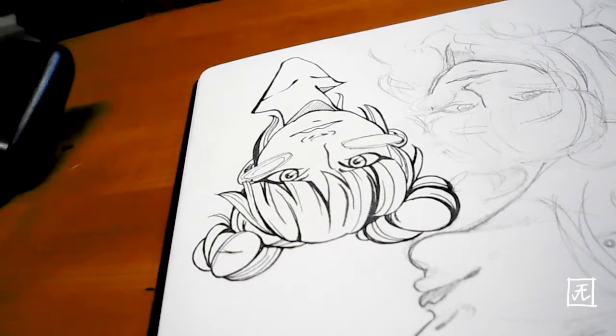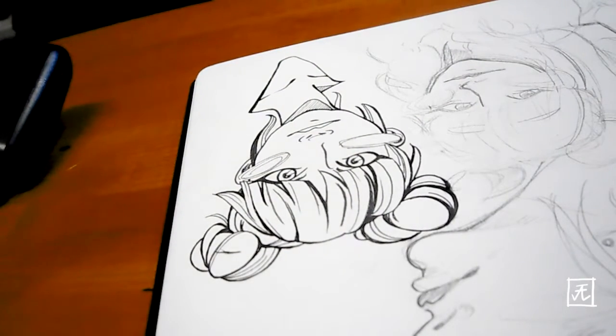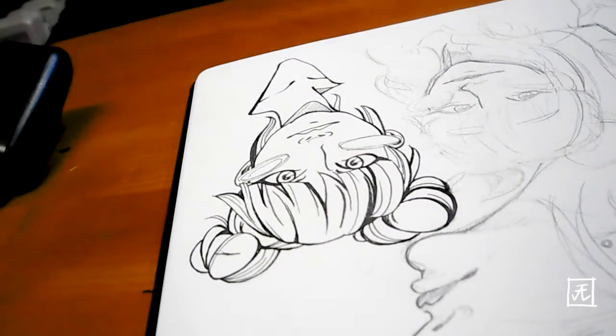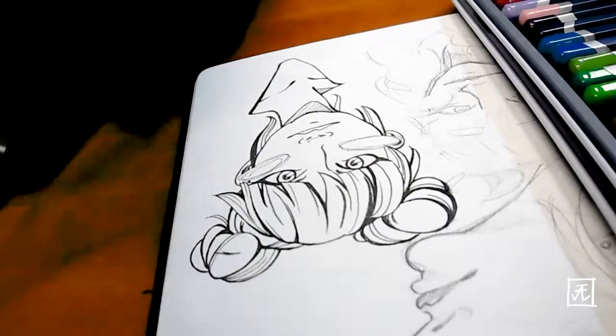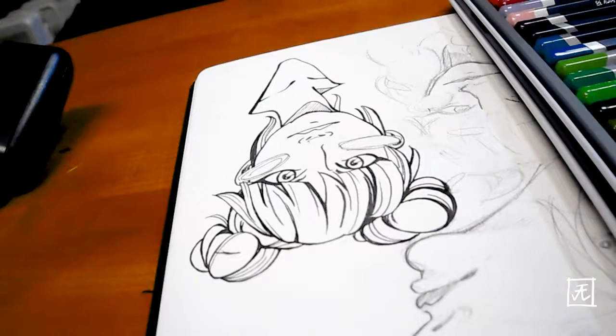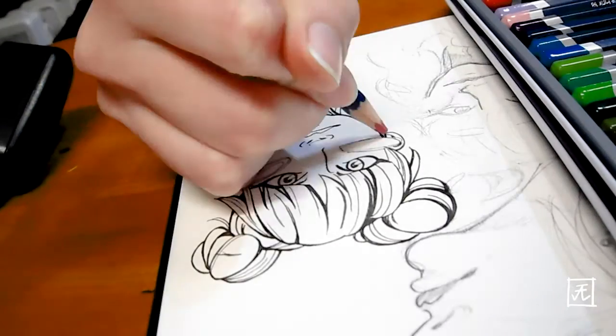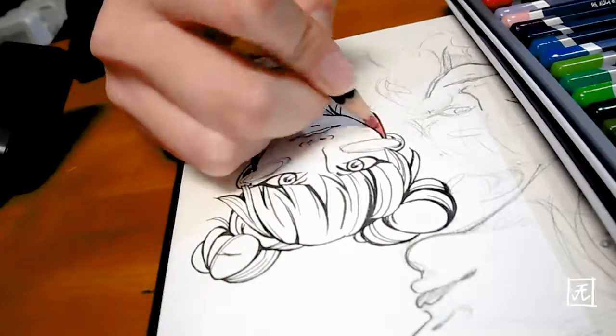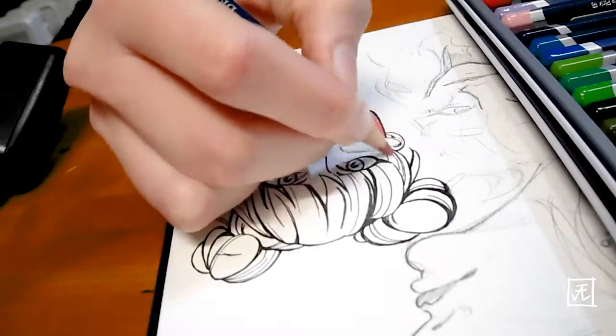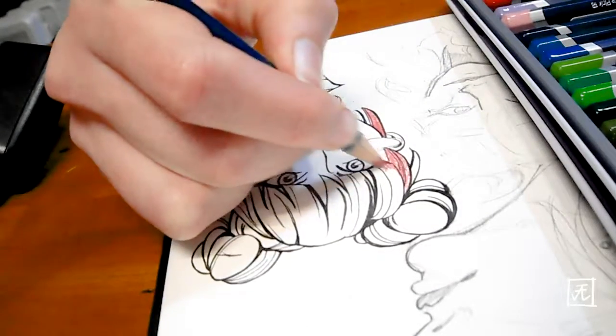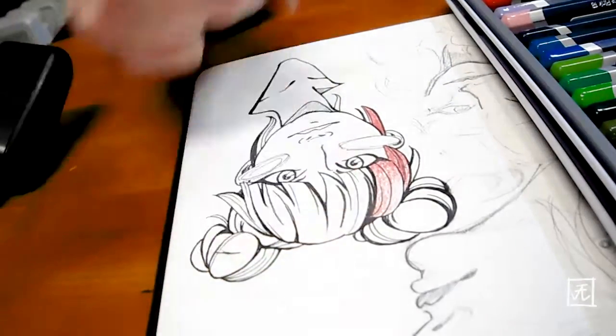So here I've just finished inking the first drawing, and I'm basically just going to use watercolor pencils to color it. Sorry, I'm yawning. It's kind of late at night. Anyway, I was going to do this page completely in watercolor, but when it came to it, I was too lazy to do the whole watercolor thing. So I just did colored pencils because they're a little bit faster for me.